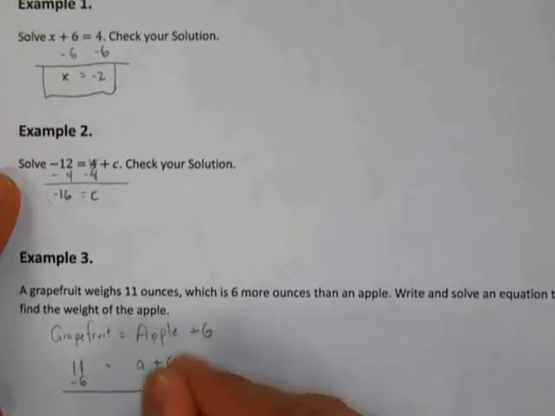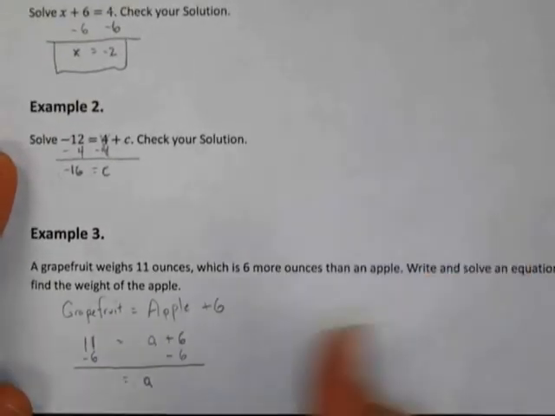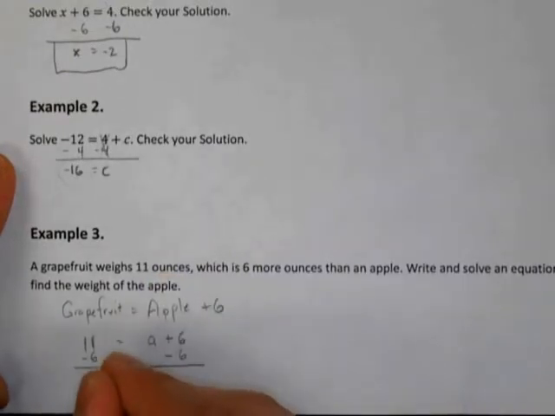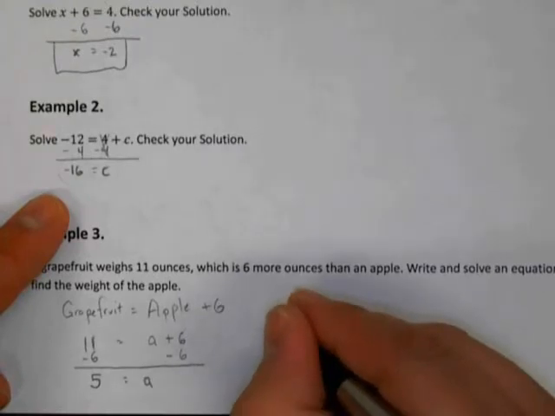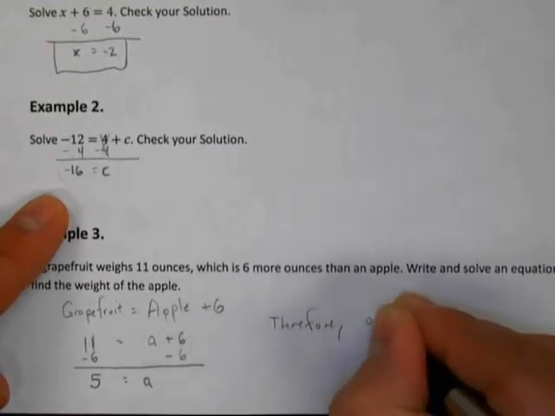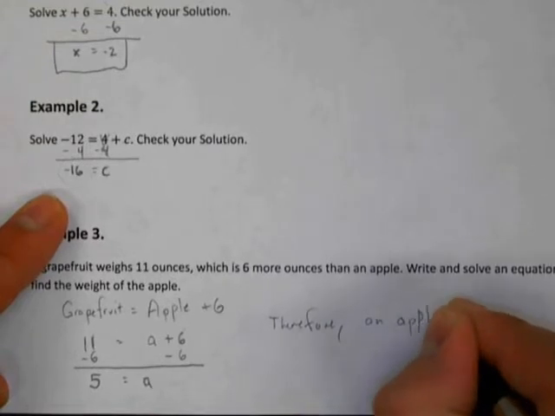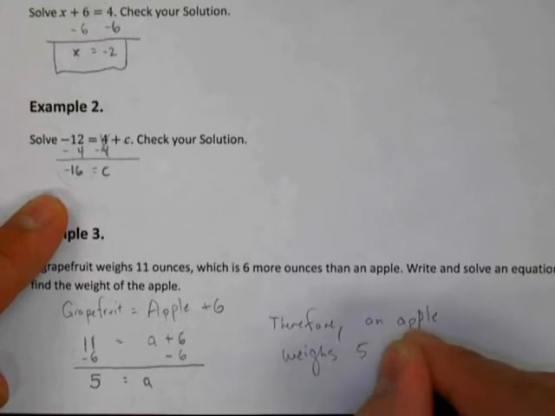That equals 0, and we're left with just the apple on one side of the equation, which is equal to 11 minus 6, which is 5. Therefore, an apple weighs 5 ounces.